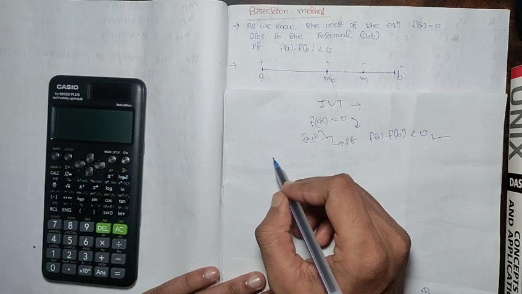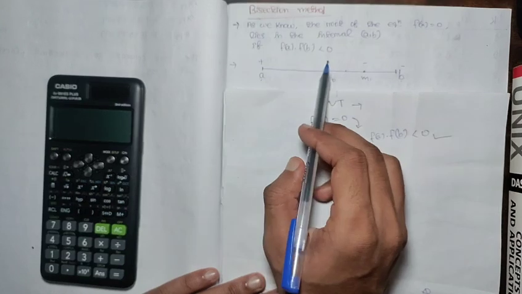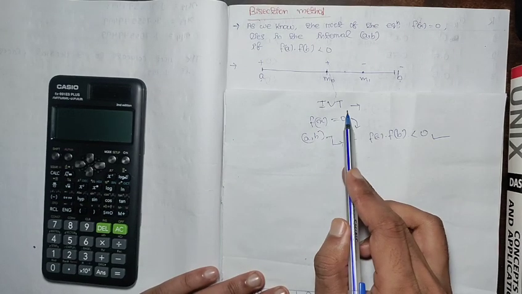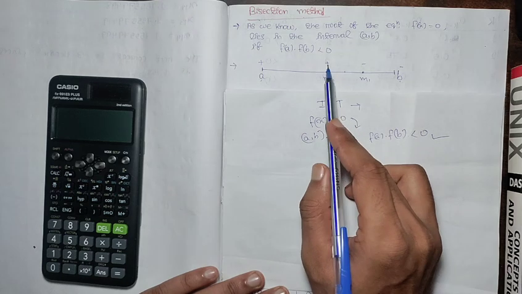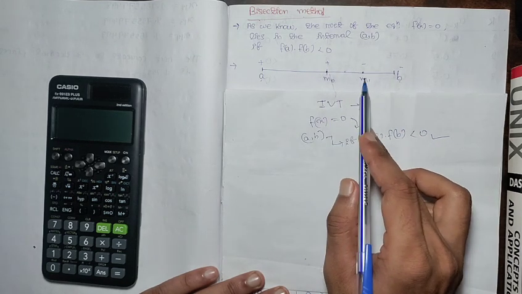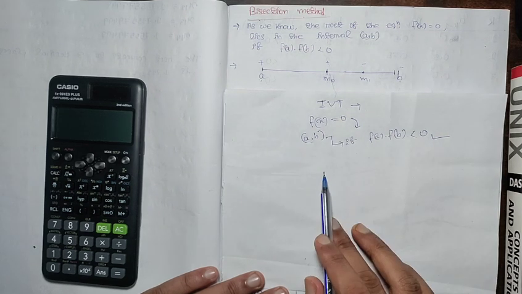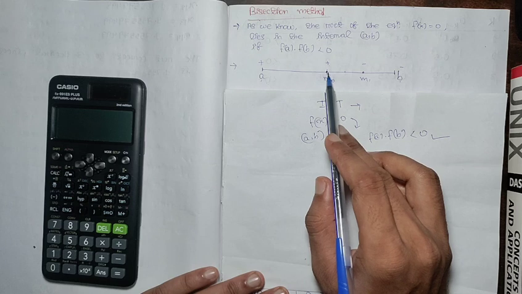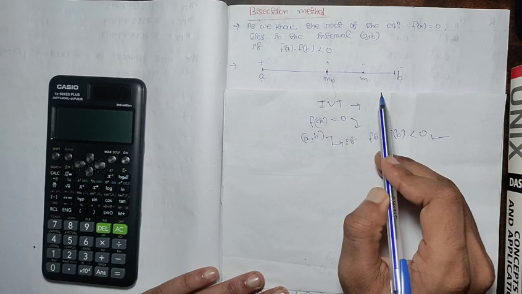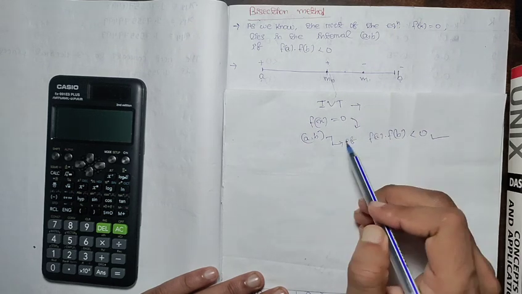Got it? So here is the positive and the positive. The root never lies in this section according to the intermediate value theorem. So m0 is positive and b is negative. That means the root must lie in between m0 and b. Got it? And again do the same process. Find the midpoint of m0 and b. Simply do m0 plus b by 2. You will get m1.